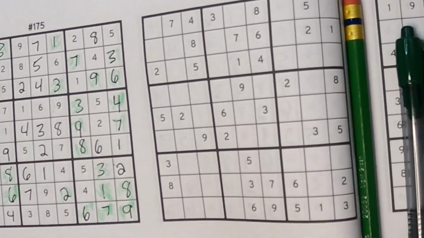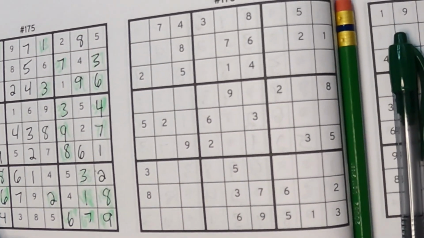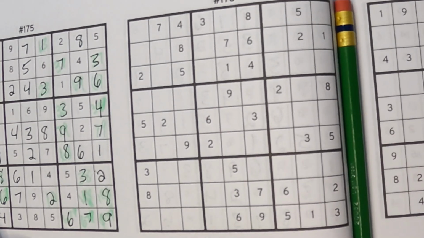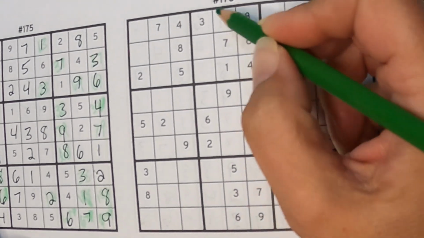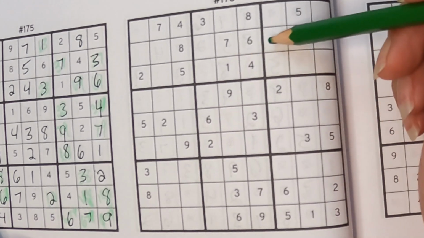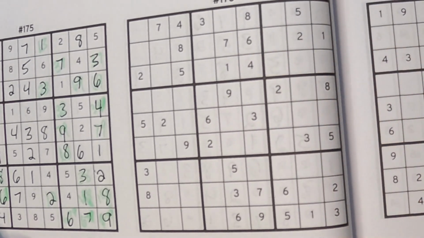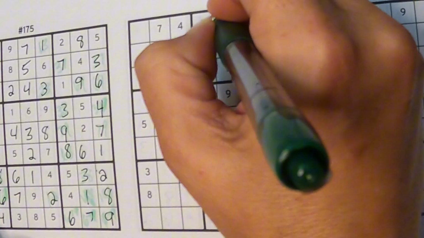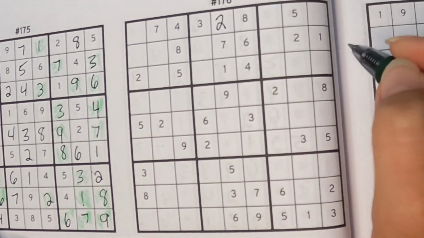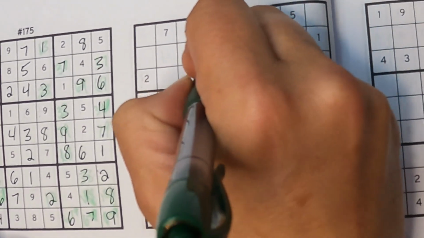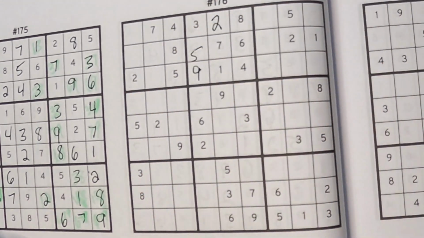Looks like today we're doing puzzle number 176. If we start with this box, we're missing 2, 5, and 9. We've got 5 and 9 here, so this is our 2. 5 here, so 9, 5.